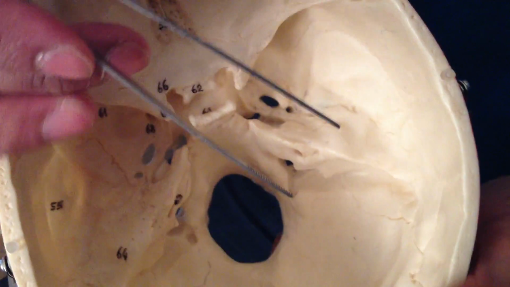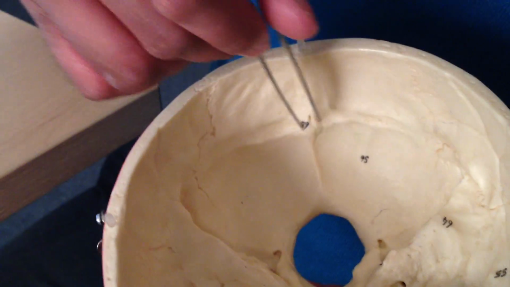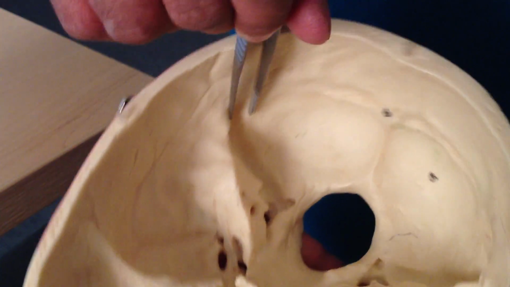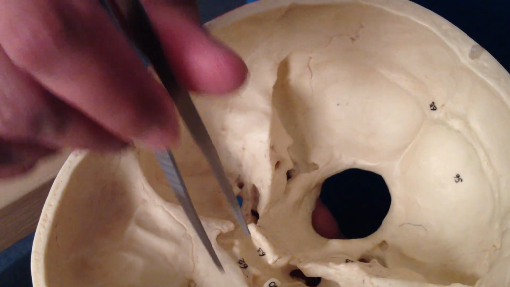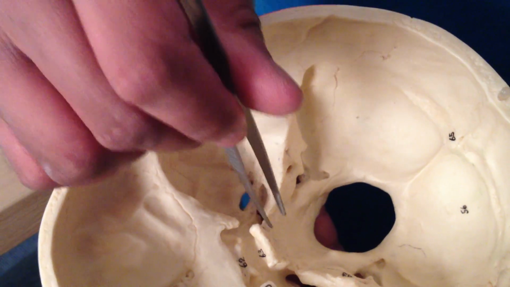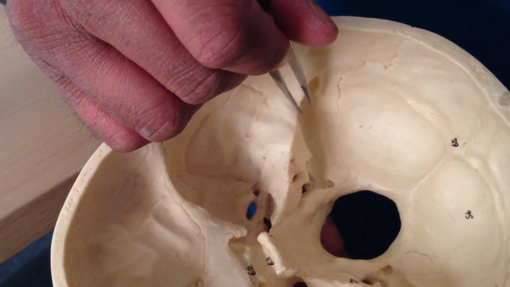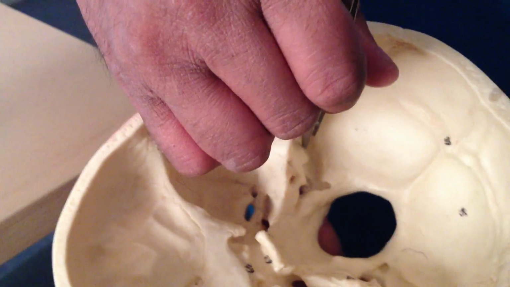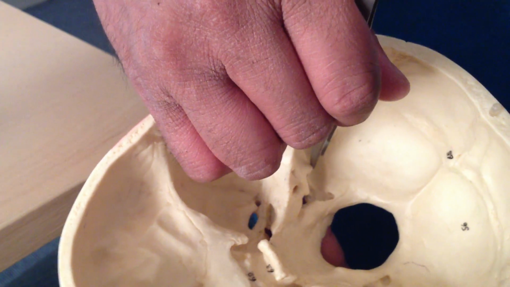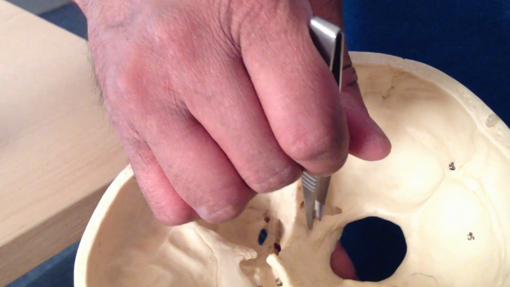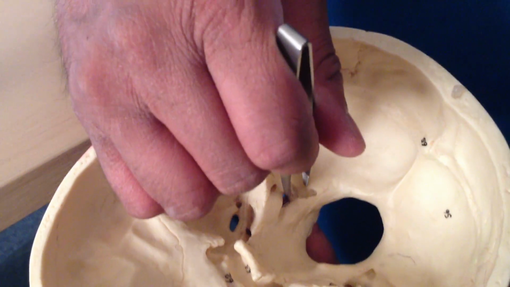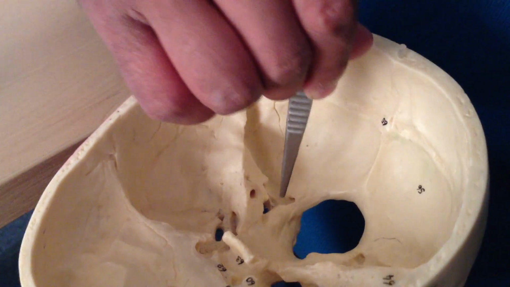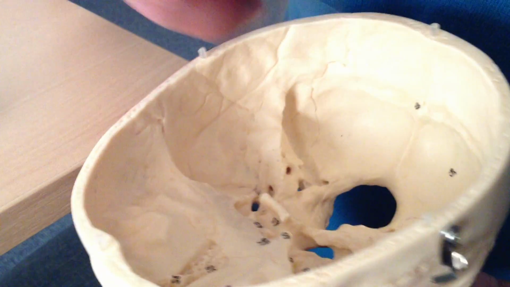So just to run through that again: confluence of the sinuses, transverse, sigmoid, cavernous, superior petrosal sinus heading into the sigmoid, and inferior or lesser petrosal sinus heading directly to the jugular foramen, all of these forming the internal jugular vein.